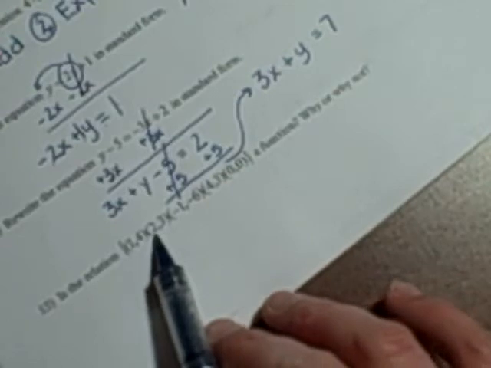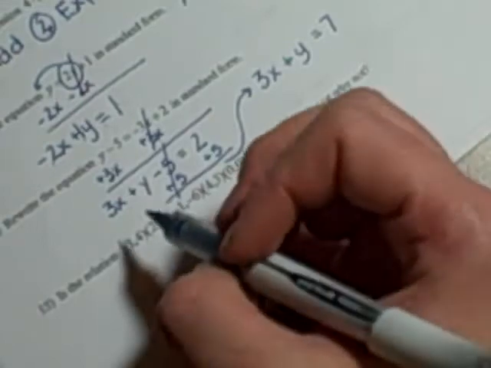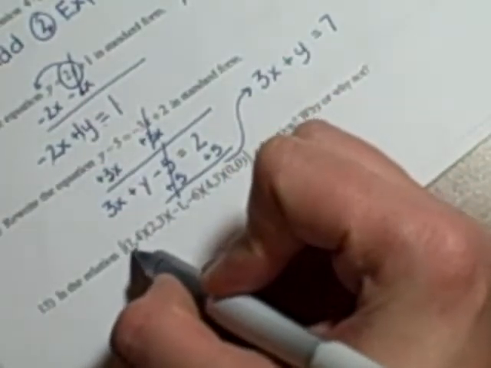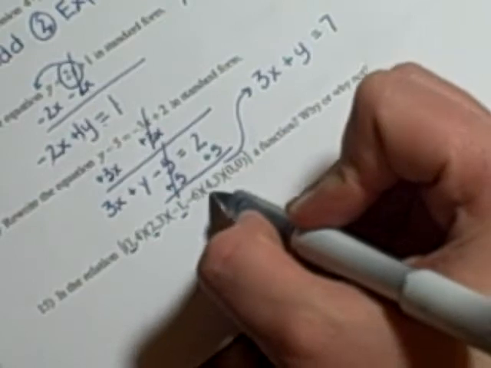It's asking, is this relation, which is really just a set of ordered pairs, a function? When you're determining if something is a function or not, you want to make sure none of the x's are paired up more than once. And remember, the x's are the first term in every ordered pair. So it would be the 1 and the 2 and the -1 and the 4 and the 0.